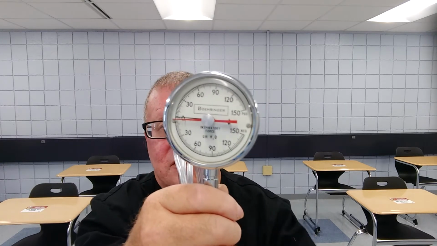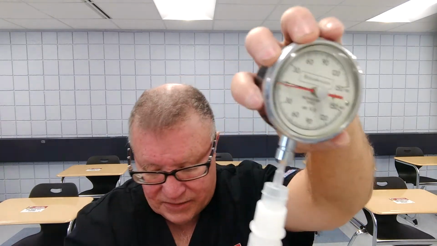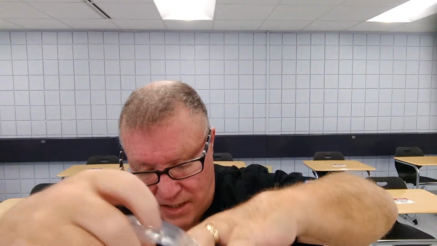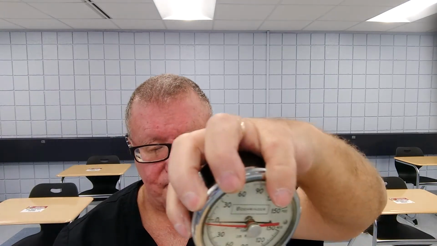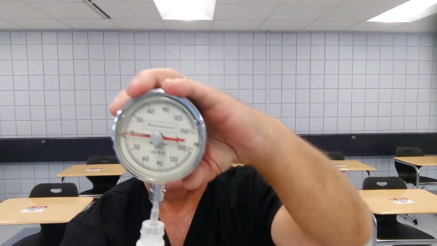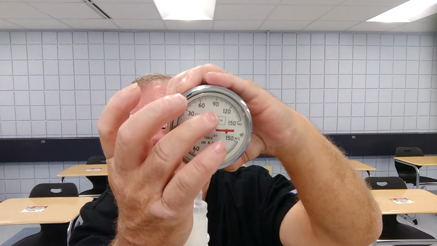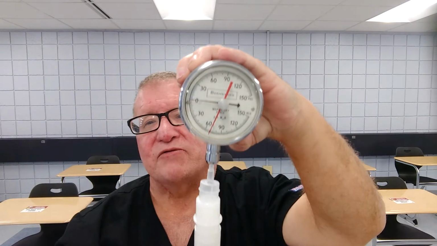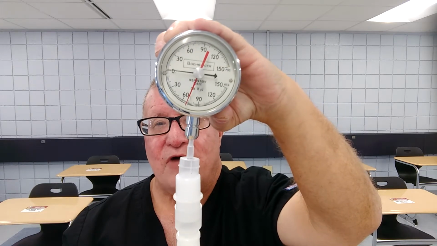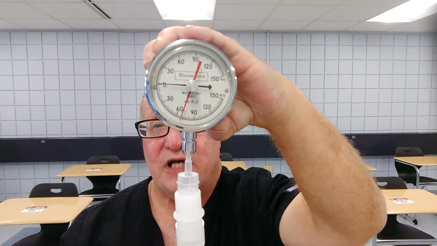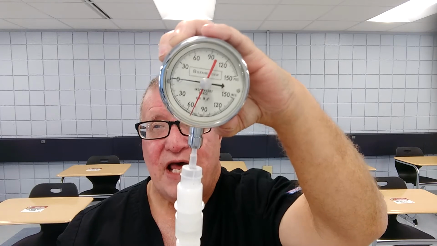Now what it is, you have the patient suck in as fast as they can. I'm going to do it once. Well, I don't have it connected. Okay. You have them suck in as fast as they can. The black needle pushes the red needle down, okay? And then I would look and I would read the red needle, and that's going to tell me what their NIF is.